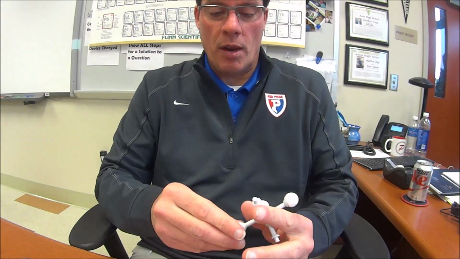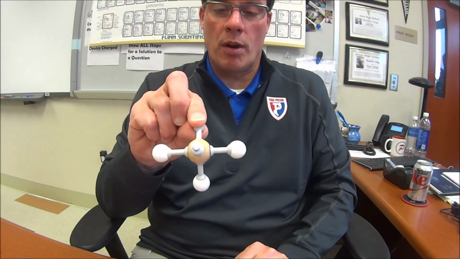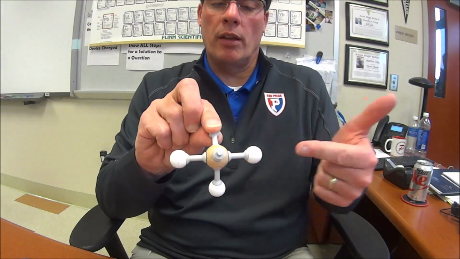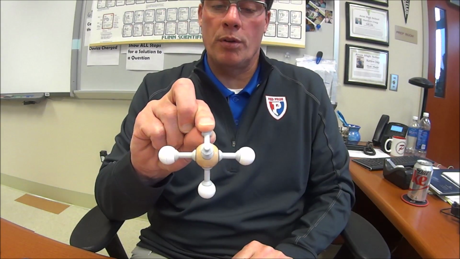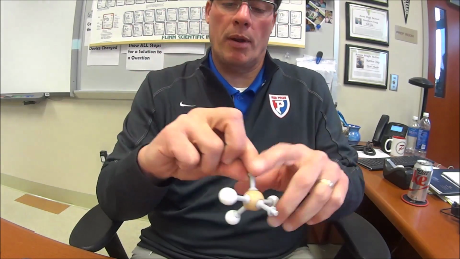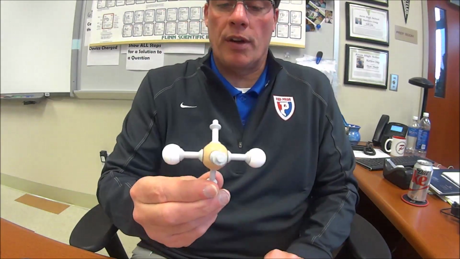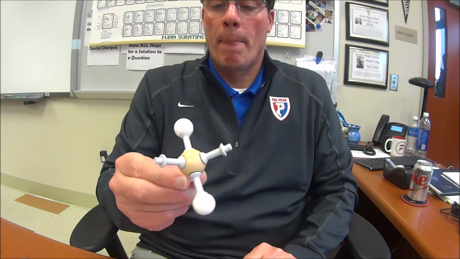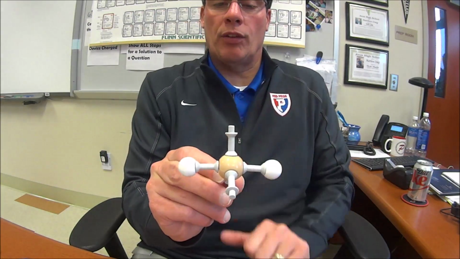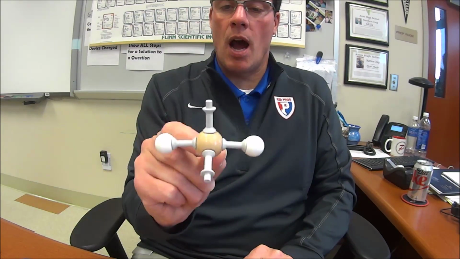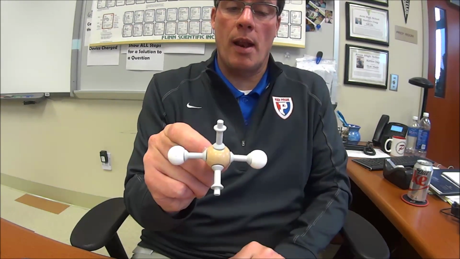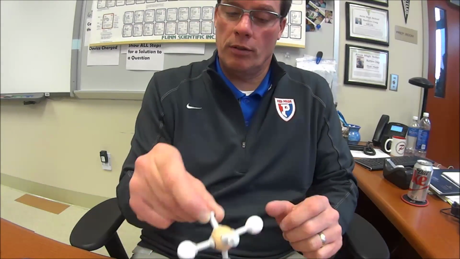If I look at a T-shaped planar situation here, these two cancel each other out. However, that one causes it to push, which makes it a polar compound. Looking at the last scenario for the trigonal bipyramidal shape, these two atoms cancel each other out. Lone pairs don't push or pull. Therefore, this is a nonpolar compound as long as the external atoms are the same. So that's trigonal bipyramidal.